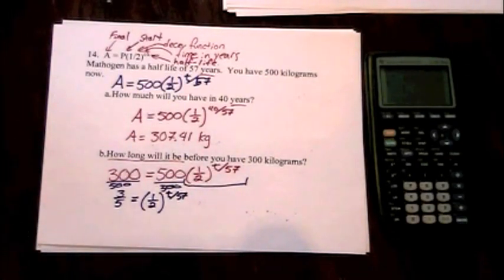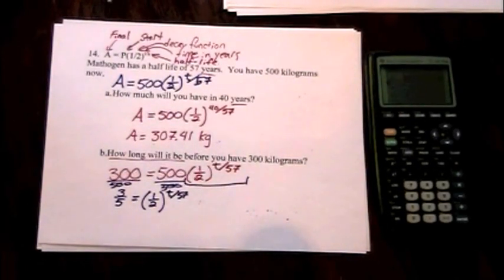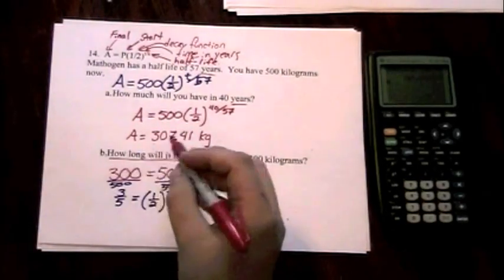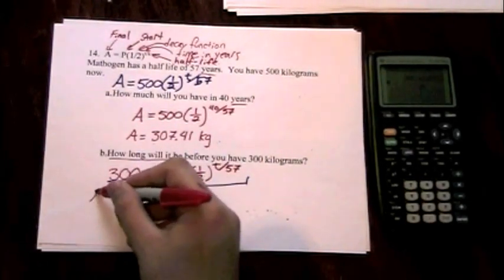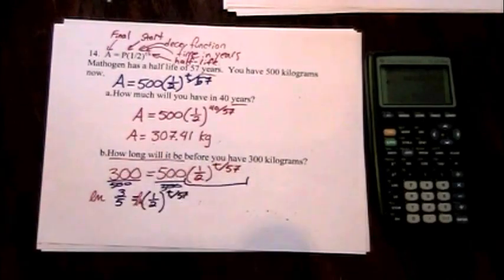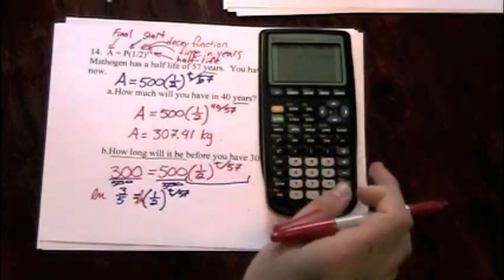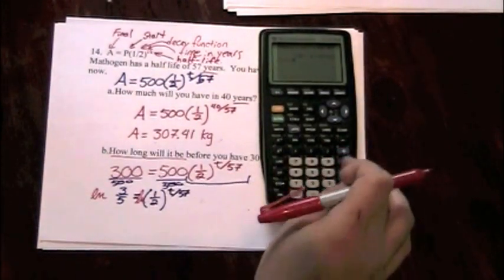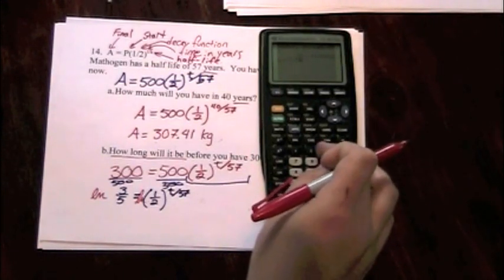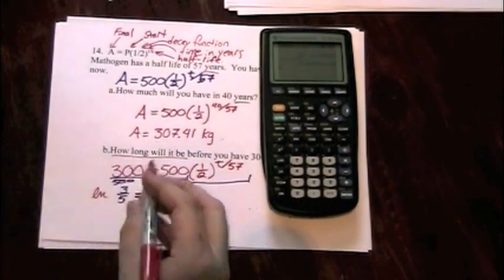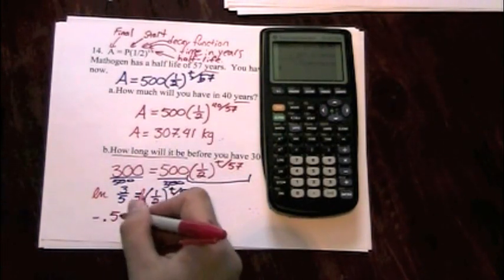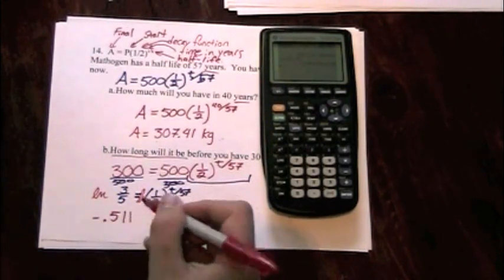1/2 is a non-standard log base. This is going to make it a little bit more difficult for us to choose a log base that's going to be useful. So what I might do is just take the natural log of both sides. And here's why. If I do the natural log of 3/5, I'm going to get an answer, which is negative 0.511, so we have 3 decimals.